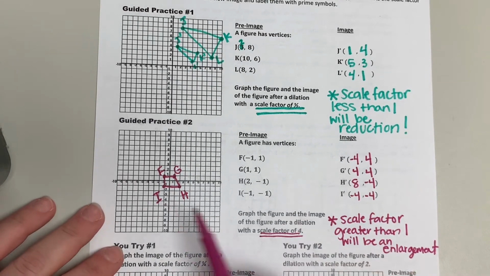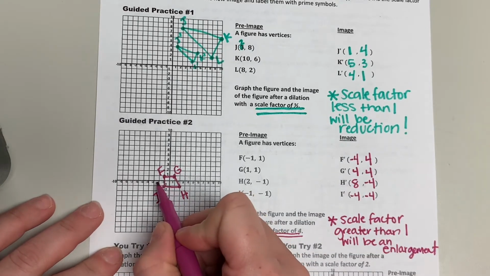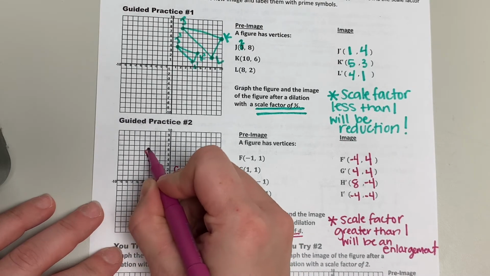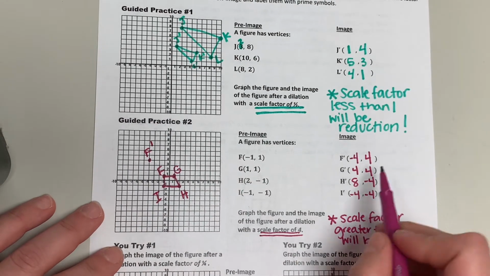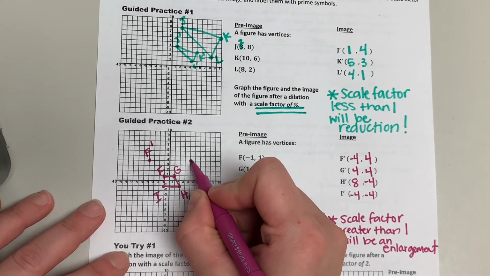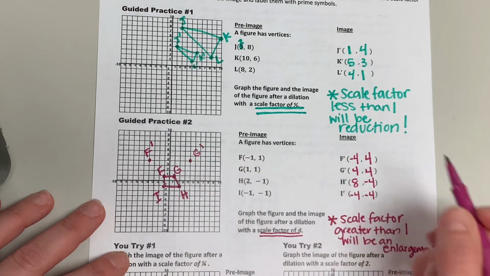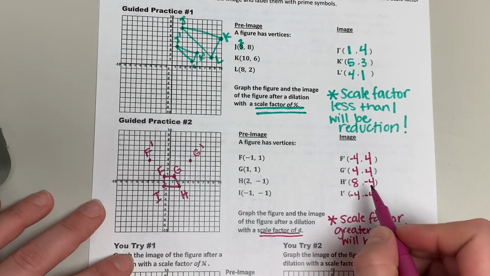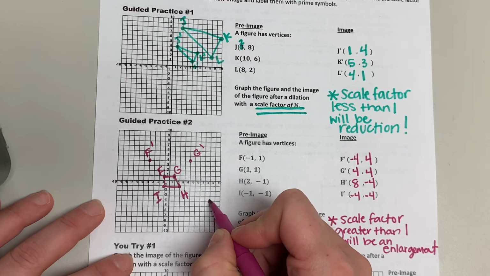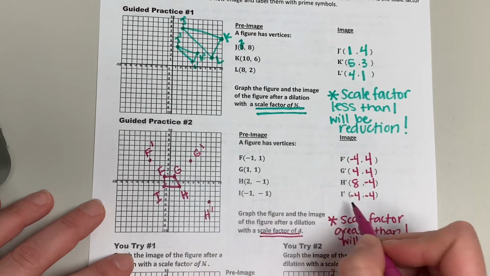Let's see. -4, 4. Okay, so that is F prime. 4, 4. That is G prime. 8, -4. H prime.